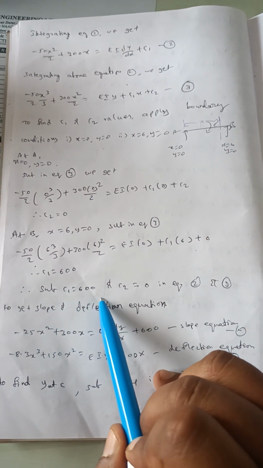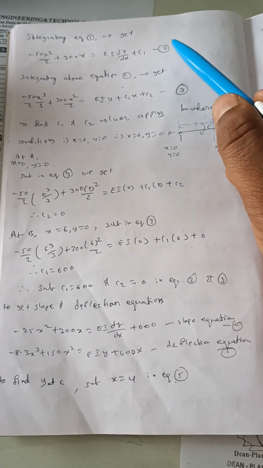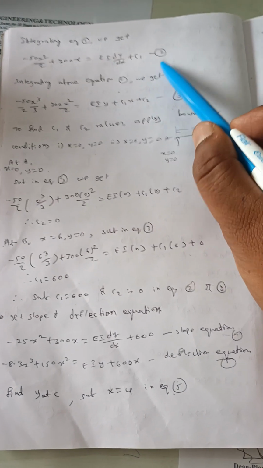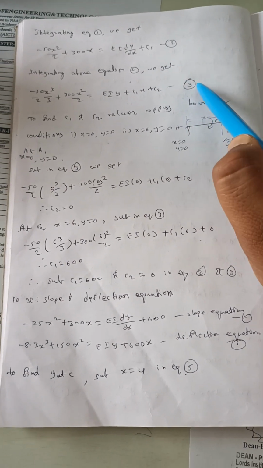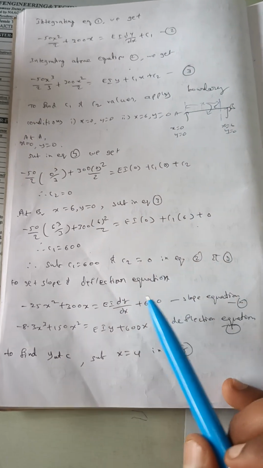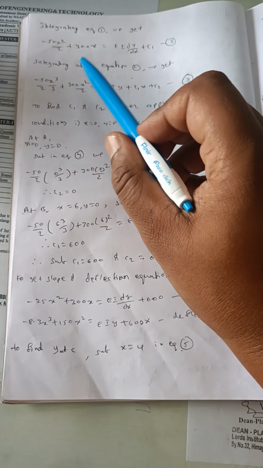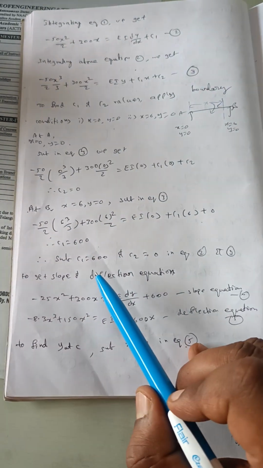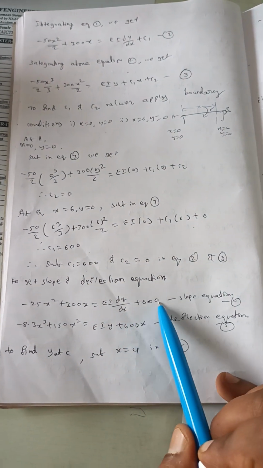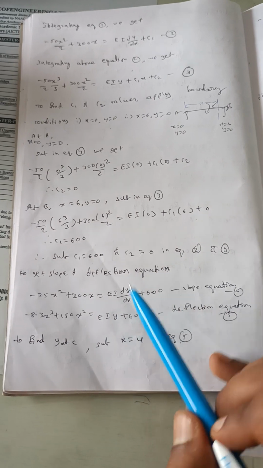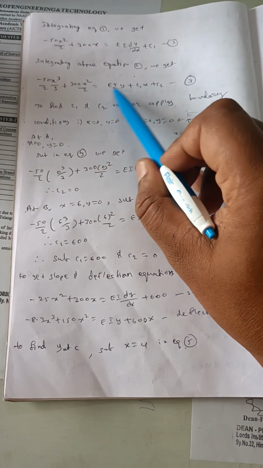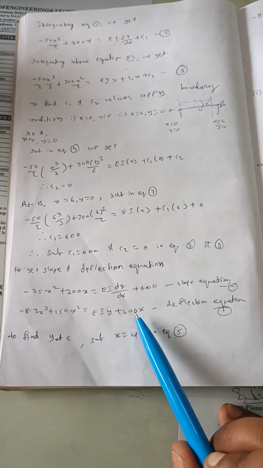So substitute C1 equal to 600, C2 equal to 0 in equations 2 and 3 to get the slope equation and deflection equation. If we substitute in equation 2, we get this equation, which is known as the slope equation. If we substitute the C1 and C2 values in equation 3, we will get the deflection equation.